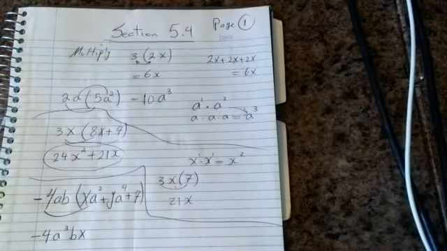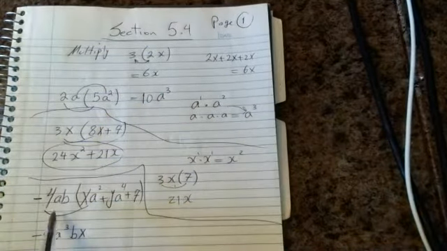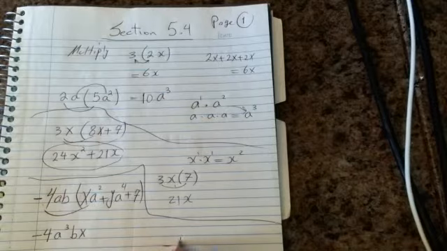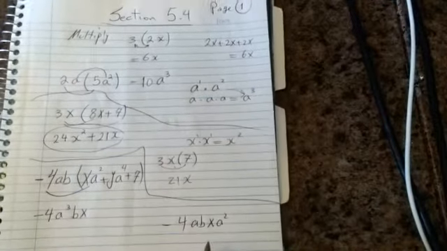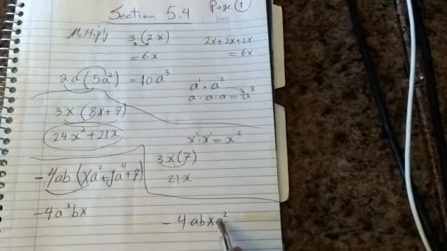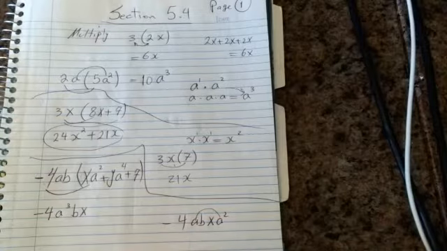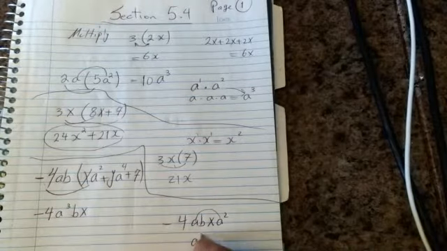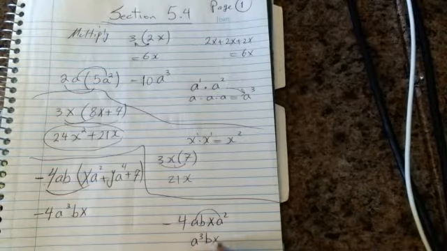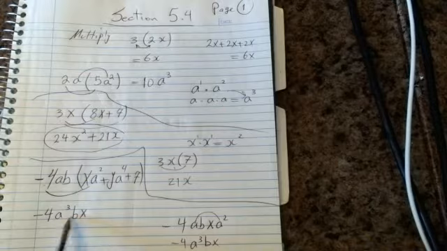So when you bring this and multiply by that, you see that a2 and this a is a3, b and x stay there, and negative 4.